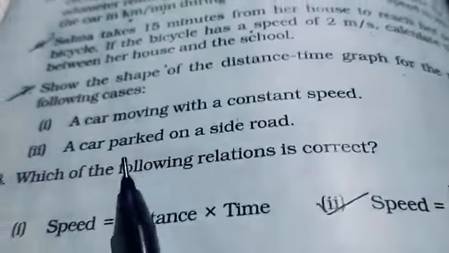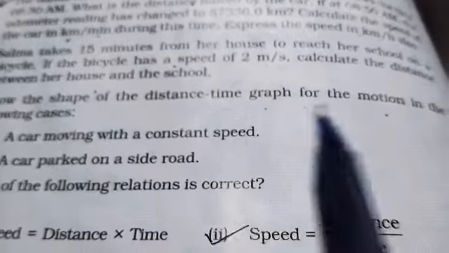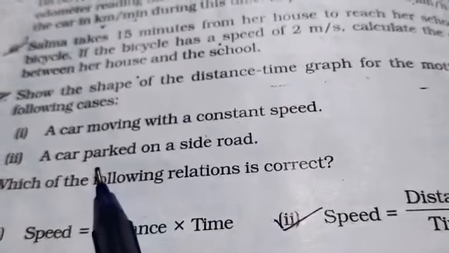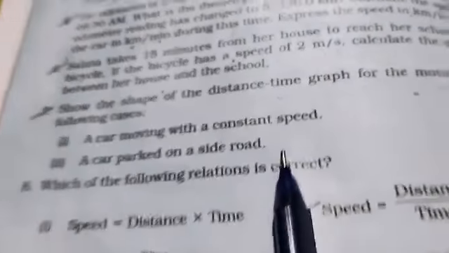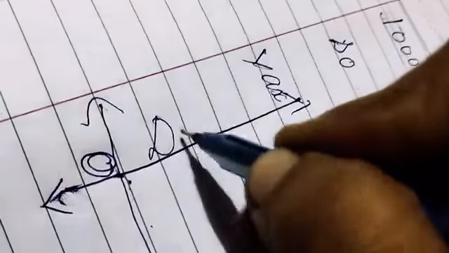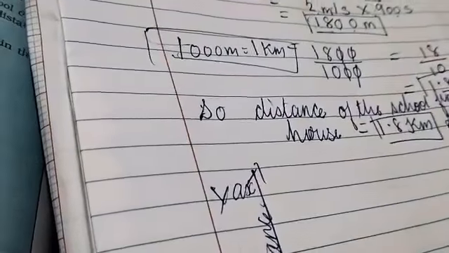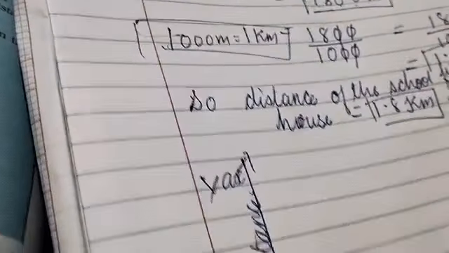And what we have to do is draw a distance time graph for a car moving at a constant speed and a car parked on the side of the road. So here we will take distance, and this we will make time.